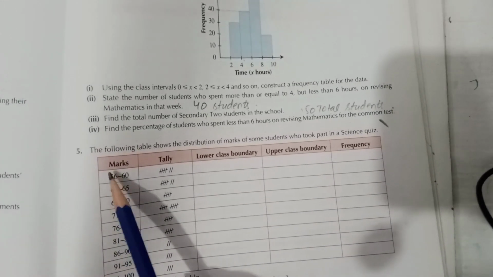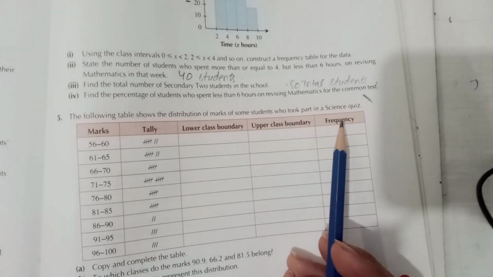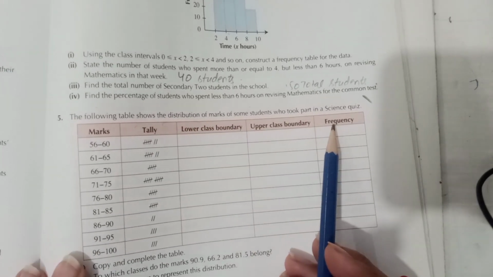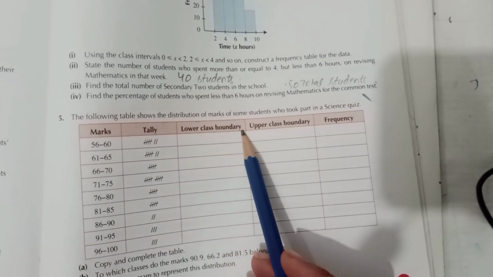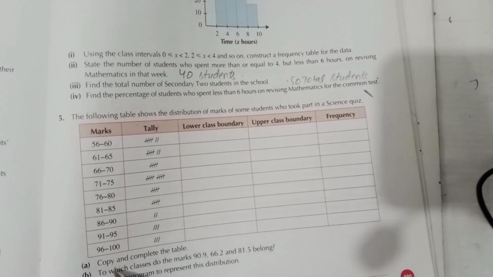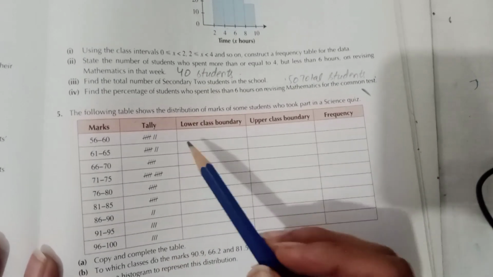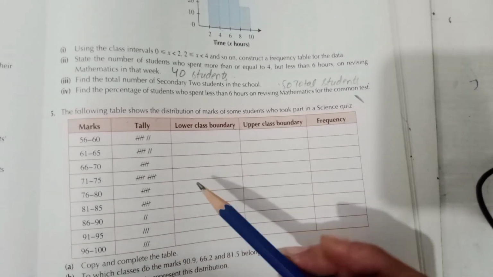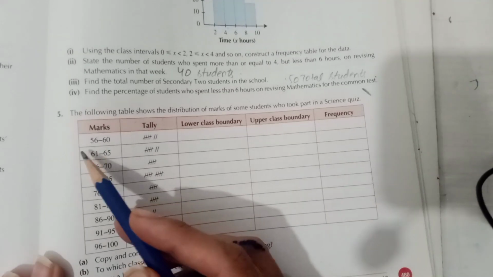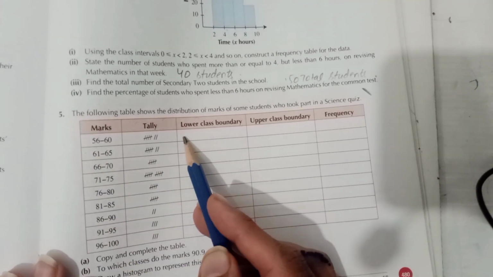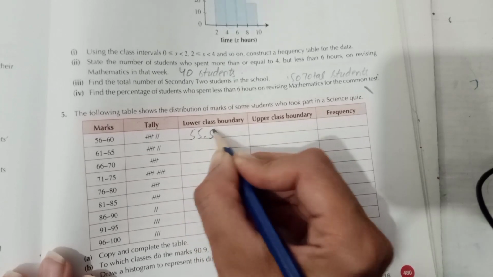Now students, question number 5. The following table shows the distribution of marks of some students who took part in a science quiz. And that is marks, that is tally and lower class boundary. In part A, we have to complete this table. Lower class boundary is the lowest endpoint that determines the class interval. That is the class interval, and the lower boundary is 55.5.